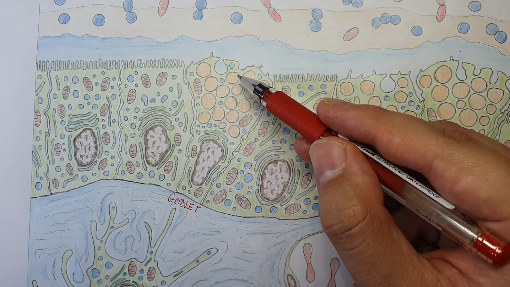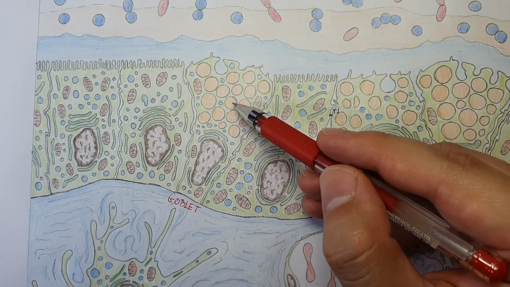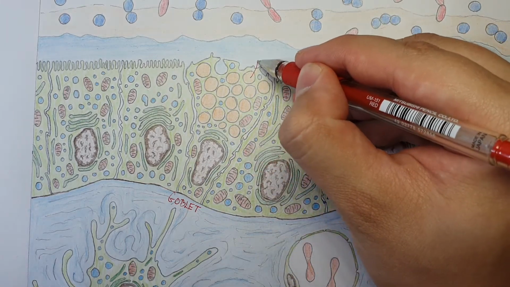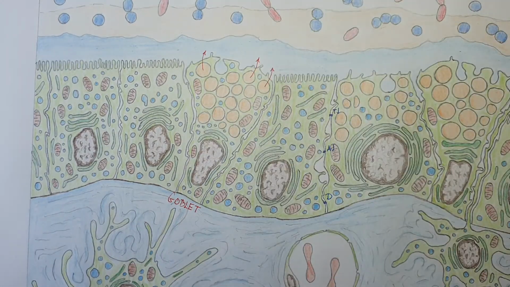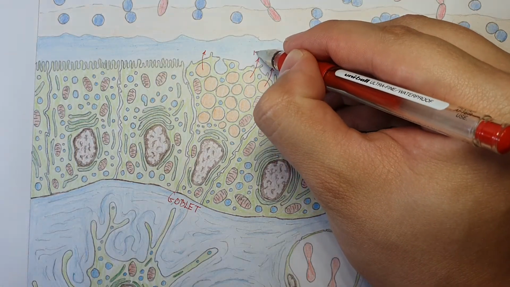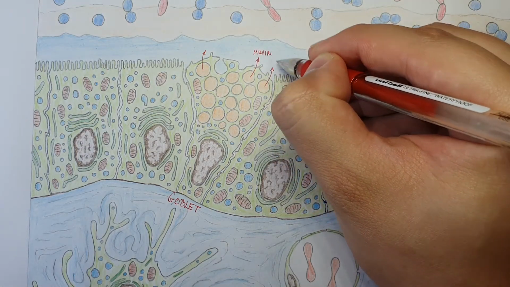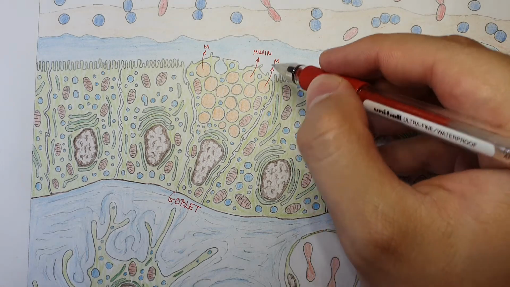The apical part has many granules, and these granules continuously release their product, and their product is mucin proteins, so mucins. These mucin proteins are glycoproteins. These glycoproteins have many negatively charged parts, and they also have the ability to bind water.